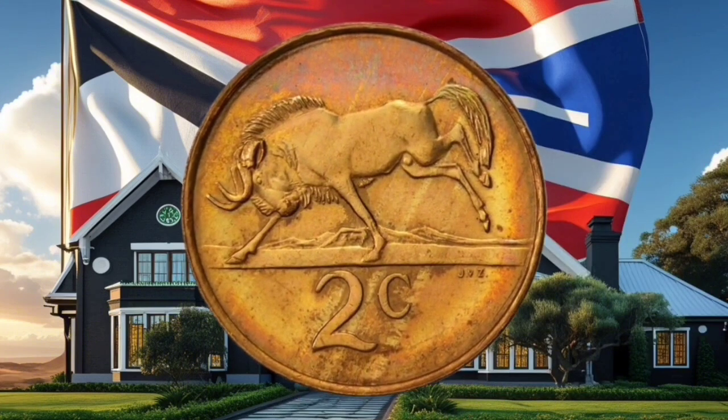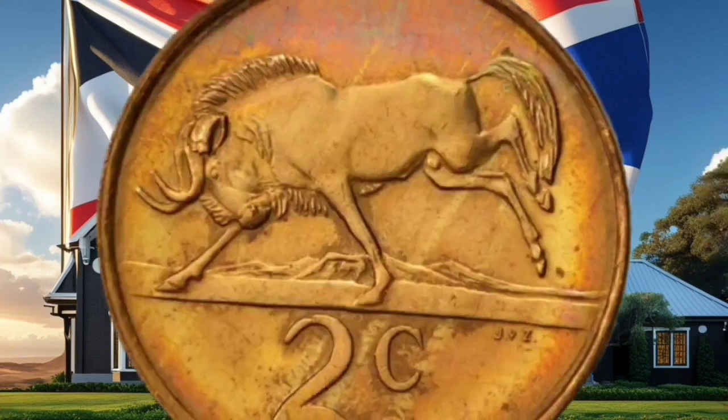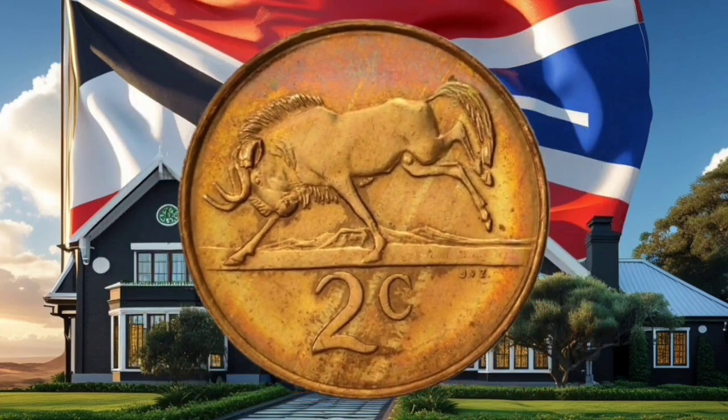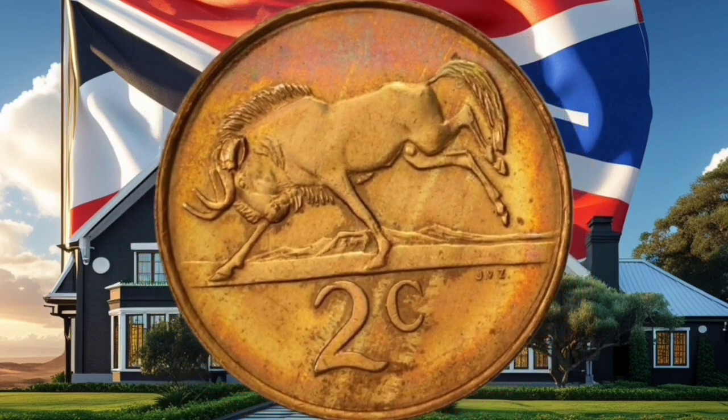one in poor condition. Now, how rare is this coin really? Well, there were only about 2.5 million of these coins minted in 1988. But what makes this even more interesting is that a lot of these coins were actually removed from circulation over time.